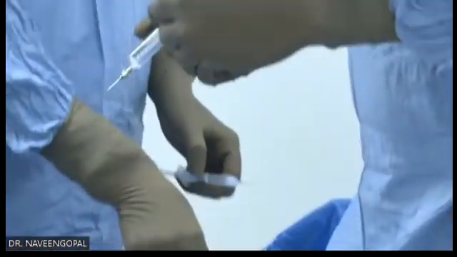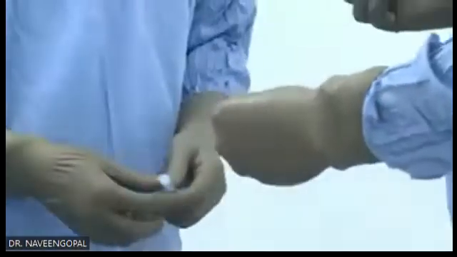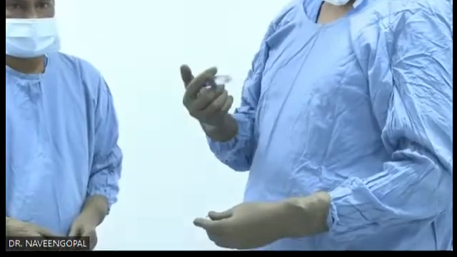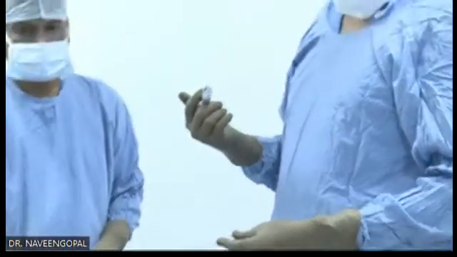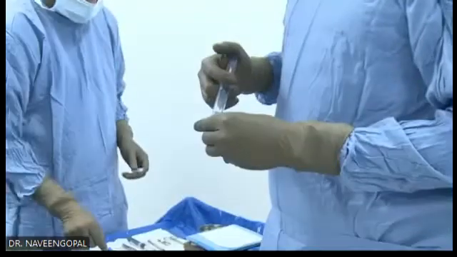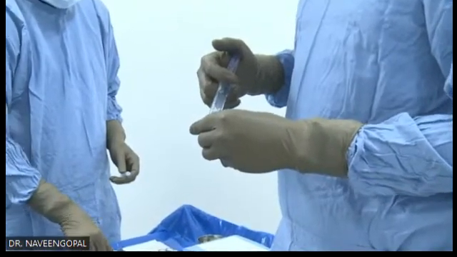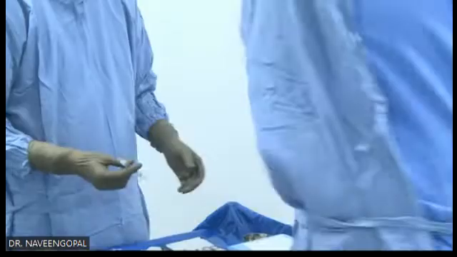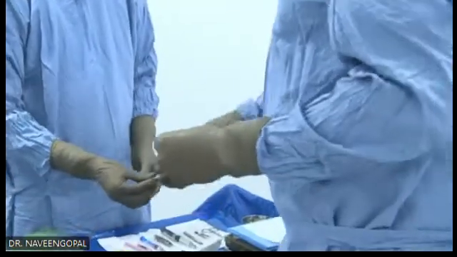This is plate haptics for cataract surgeons. For a cataract surgeon who has loaded plate haptics, it is the same principle. Before loading, I just wash my cartridge and fill it with visco.